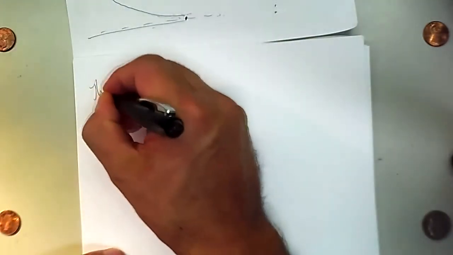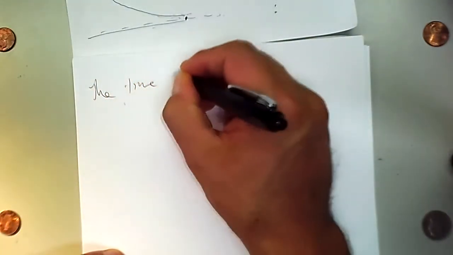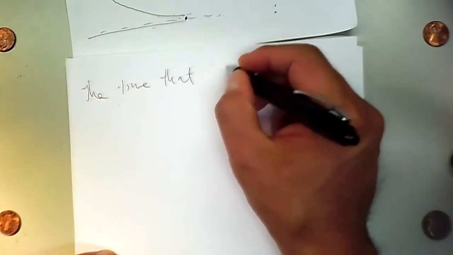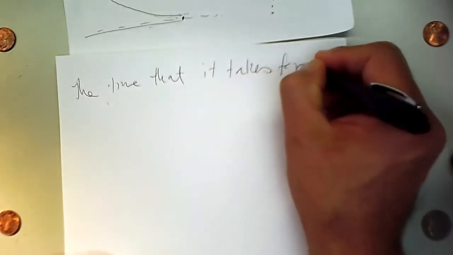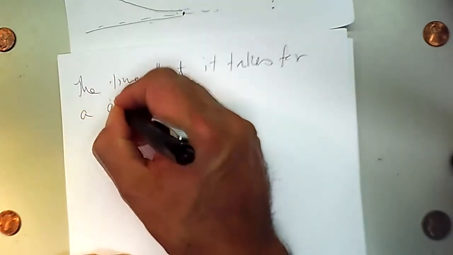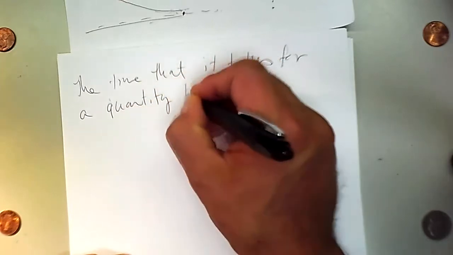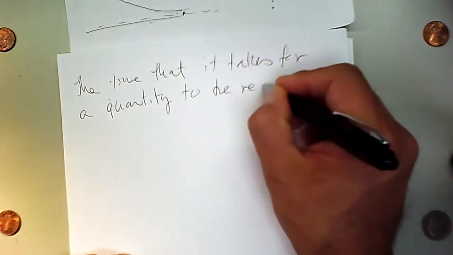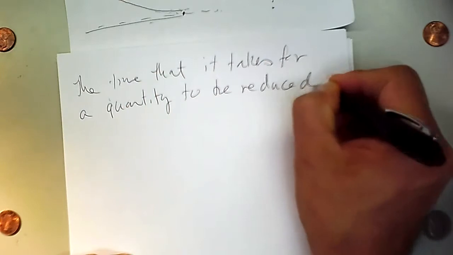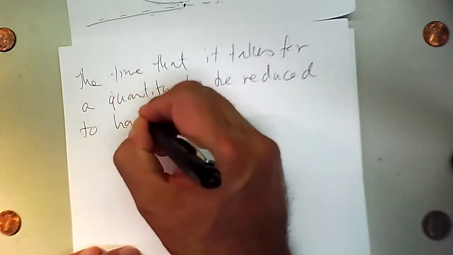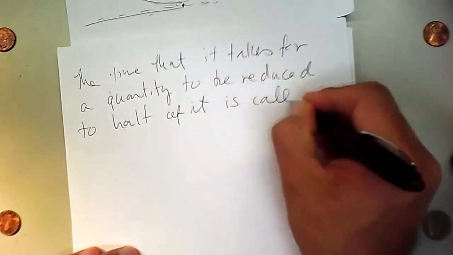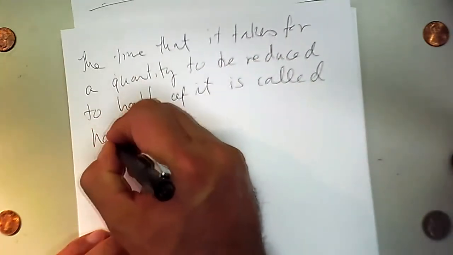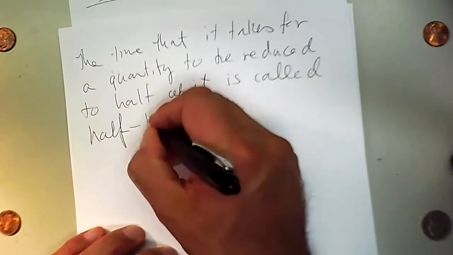So the time that it takes for a quantity to be reduced to half of it is called half-life.